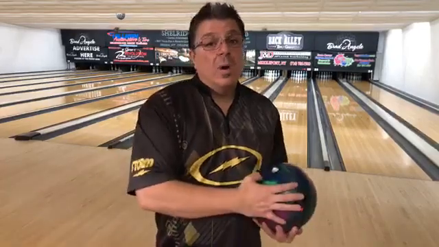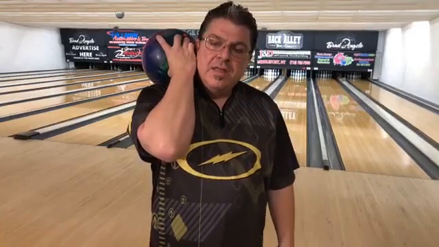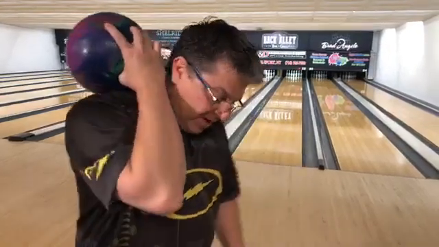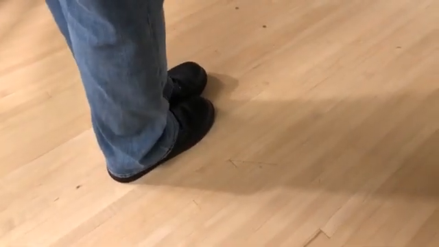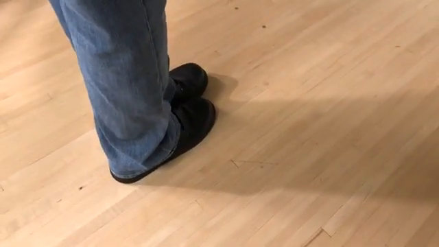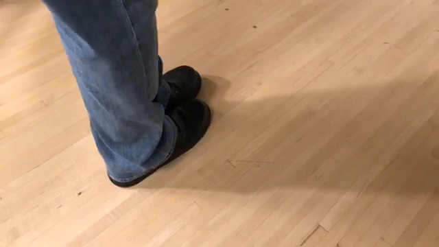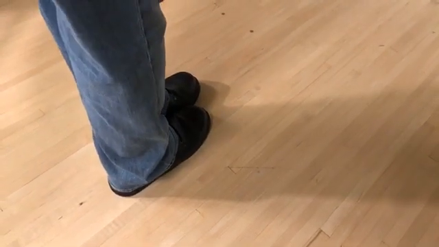There are times when I wish I could drift less, but now I've learned through launch angles that if I can just take my feet and stand more over here and close my angles down, I might drift more, but my launch angle will be more closed.